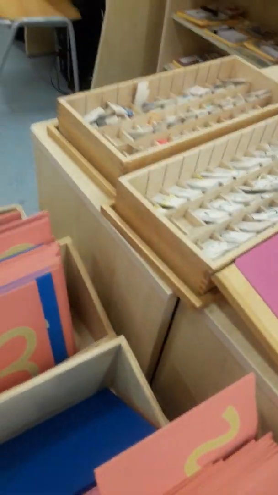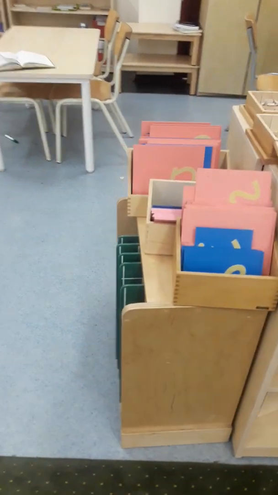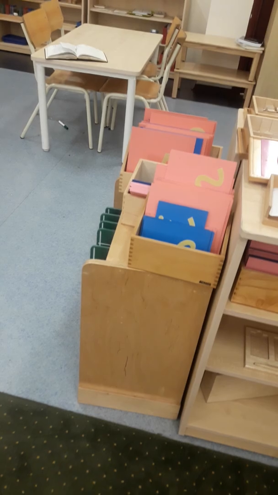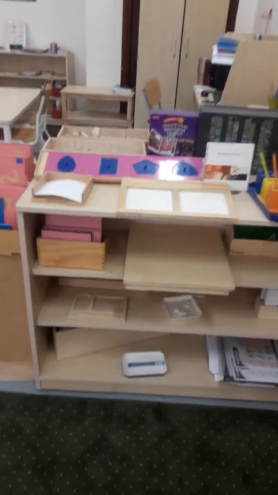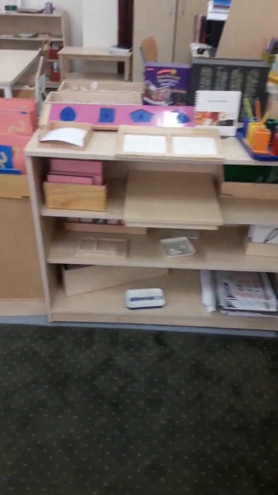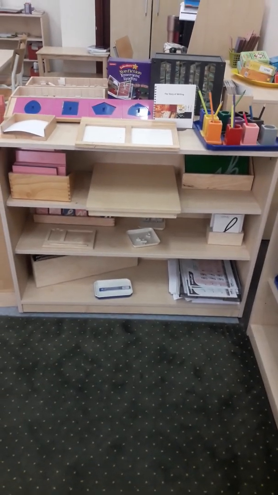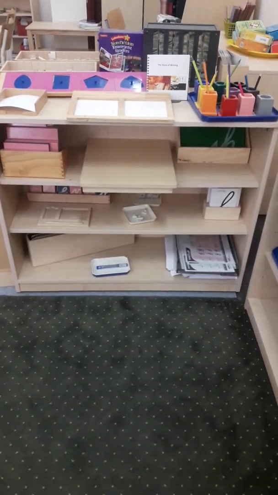Of course we have print, sandpaper letters, but we also have cursive sandpaper letters. We have the boards, double lined and then single lined. It goes from simple to complex. I always put on the back a label which tells my children exactly which letter this is. We have the metal insets, the colored pencils, and we have LMA for inventive writing.